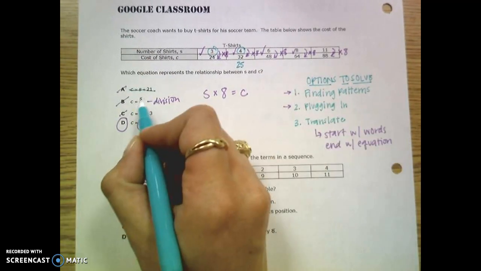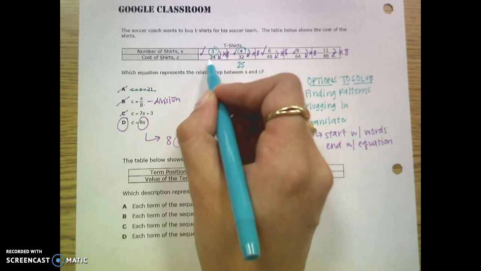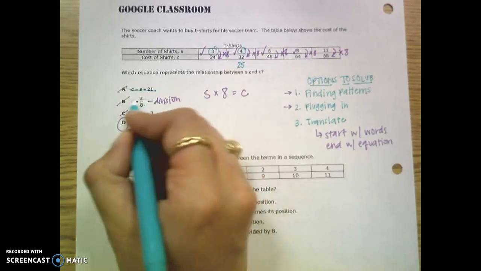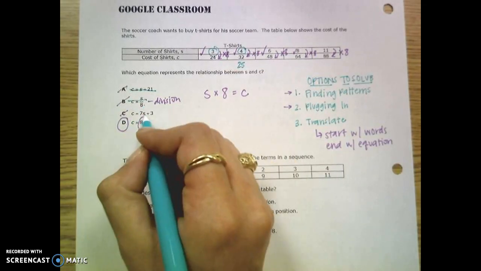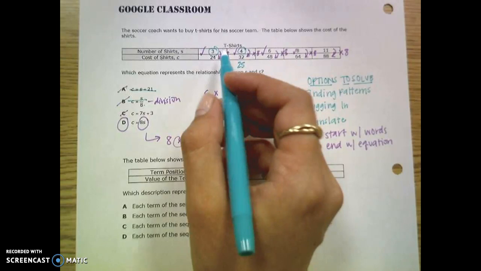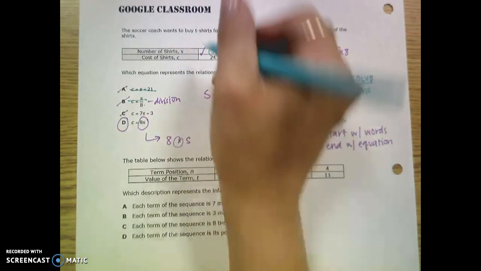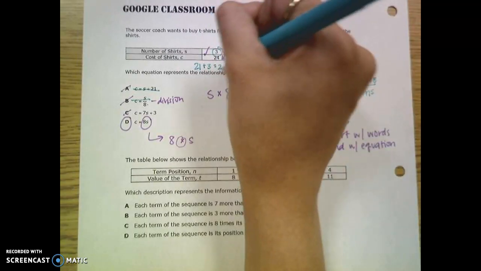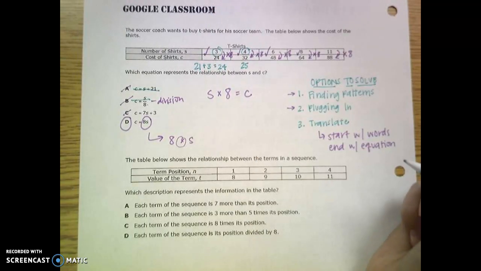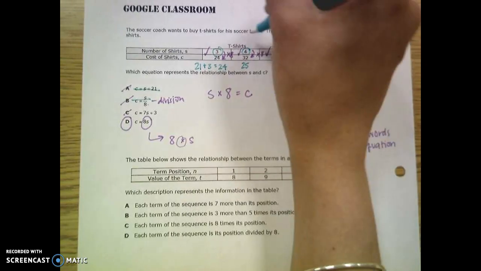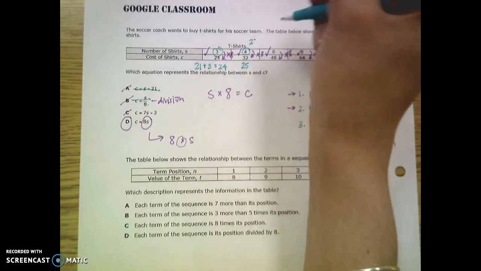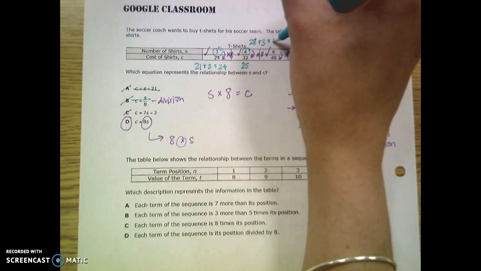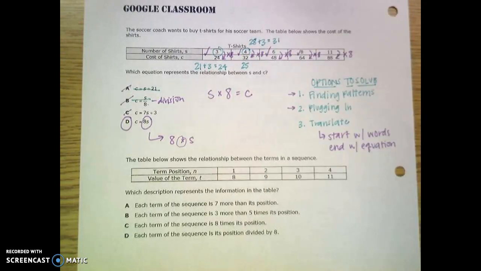Same thing here. If I tried to take 3 and divide it by 8, I should not have gotten 24. I would have gotten some crazy decimal. So I know it's not this one. 7S plus 3, so I would take 3 times 7, so 21 plus 3 would give me 24, so it works for that first one. But if we plug it into the second one, it would be 28 plus 3, which would give me 31 instead of 32.